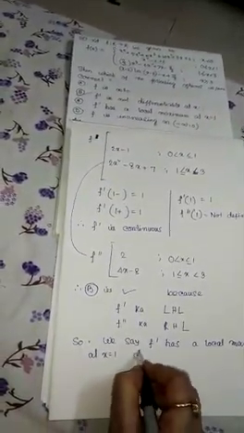This is option number C. Therefore option number C is correct.